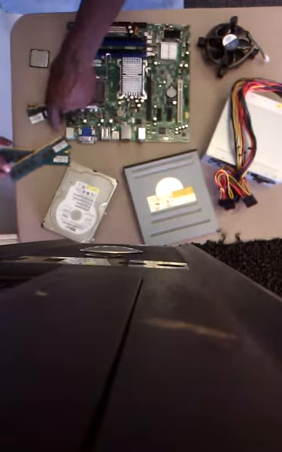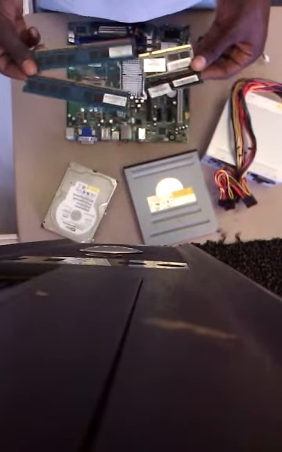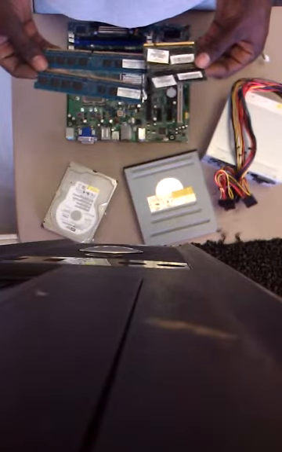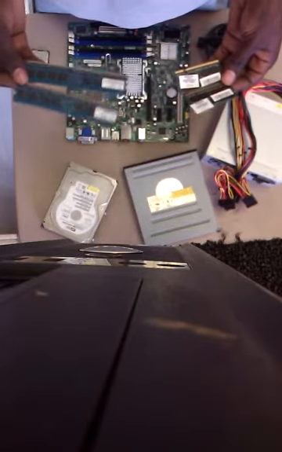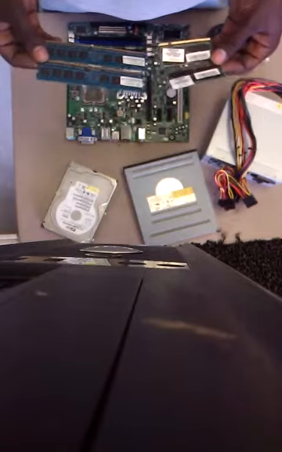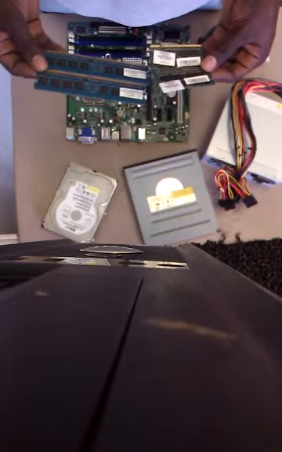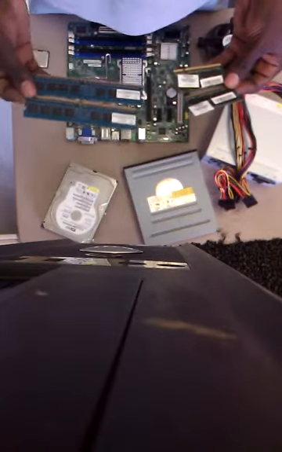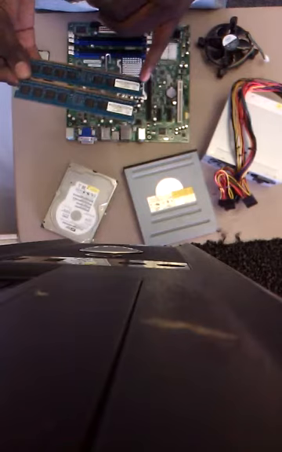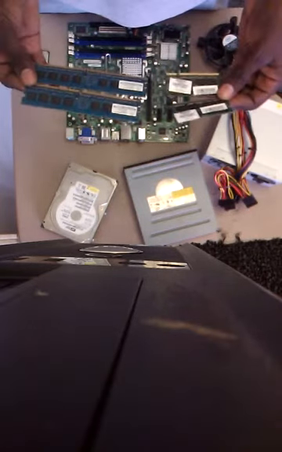What I have right here is RAM. RAM stands for random access memory, and it can speed up your computer, makes it a little faster. And also, this is where, when you open up your programs or when you go to a website, it temporarily downloads itself into the RAM.